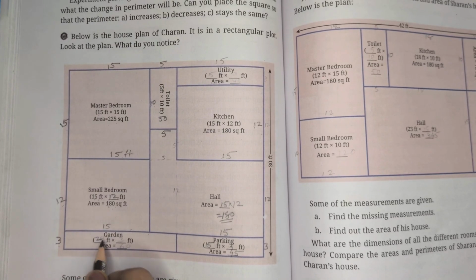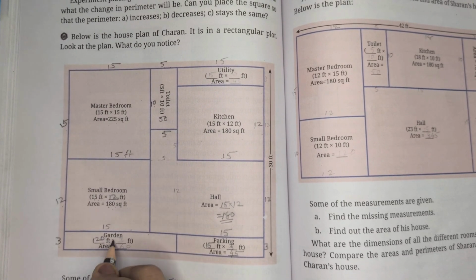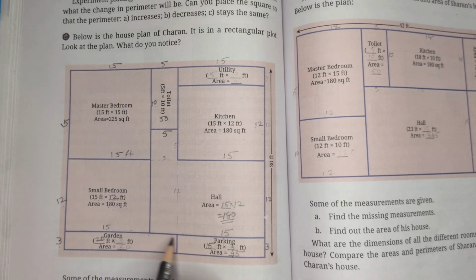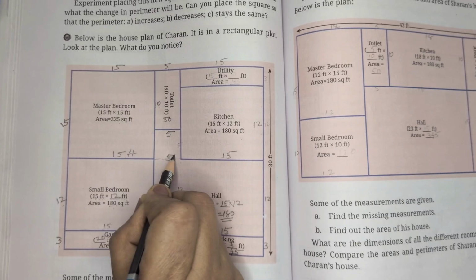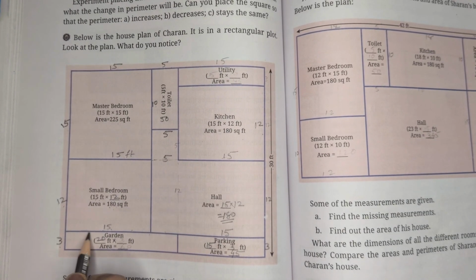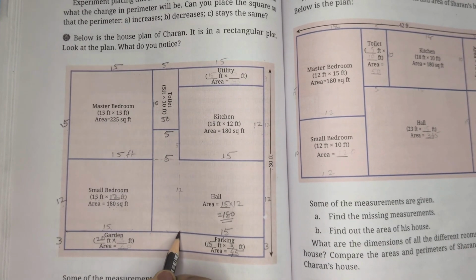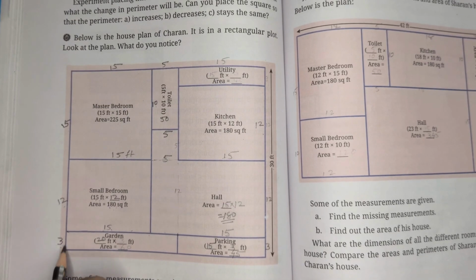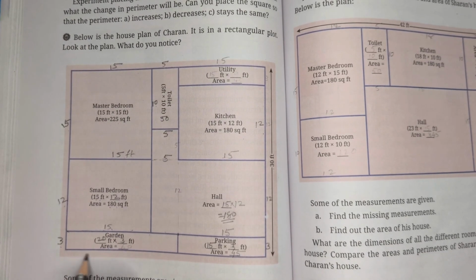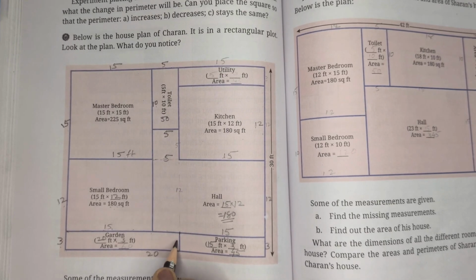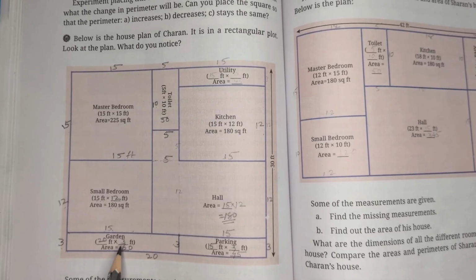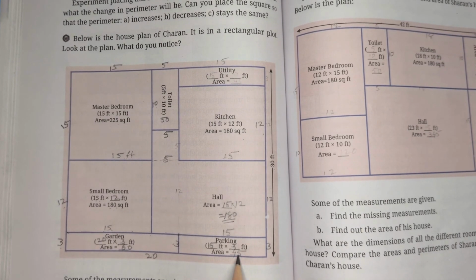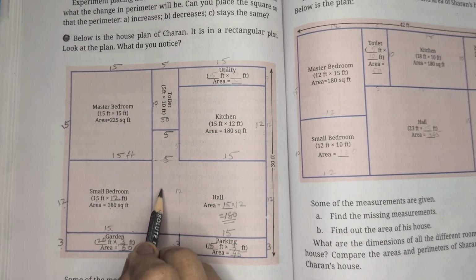Area of the garden here. This length till here is 15, plus this much more, that is 5. So 15 plus 5, it will come till here, that is 20, and the width is 3. That means the length is 20 and the width is 3. So 20 into 3, 60 square feet is the garden. Parking is 45. Now this part is also part of the hall.